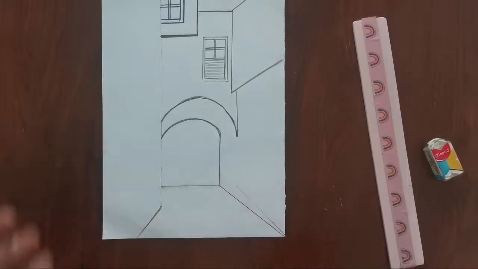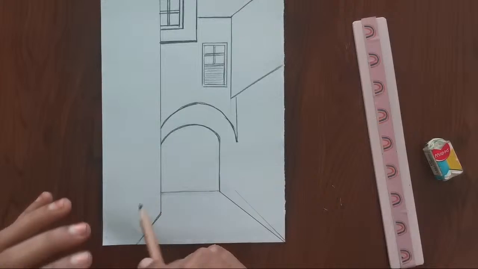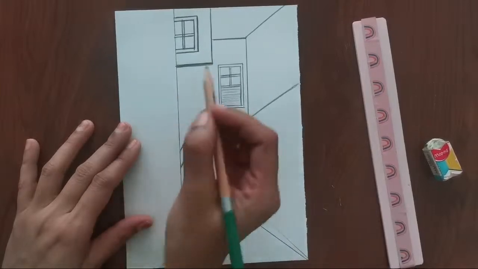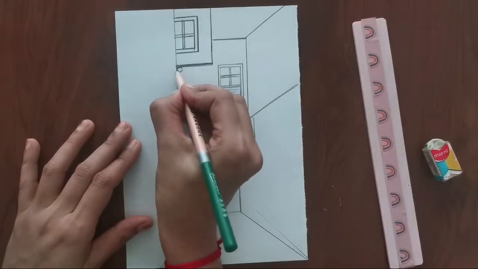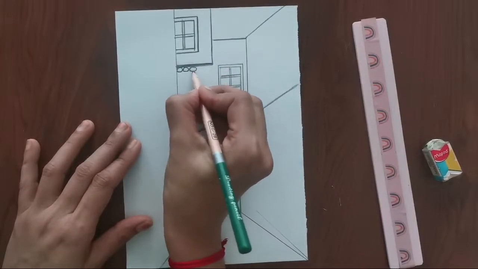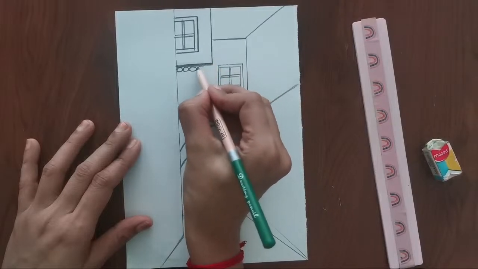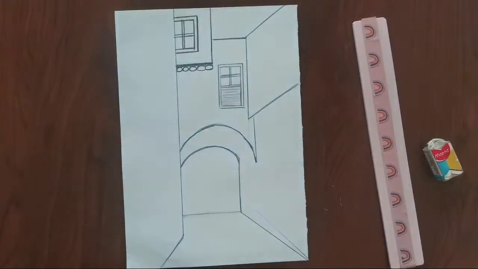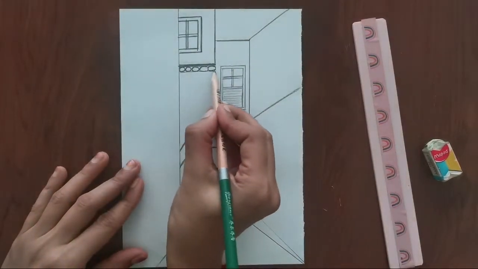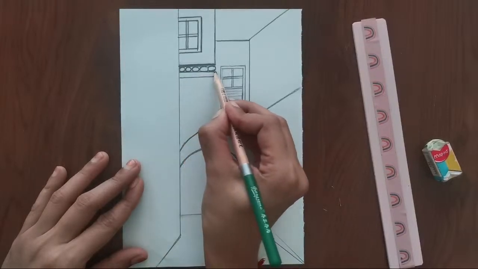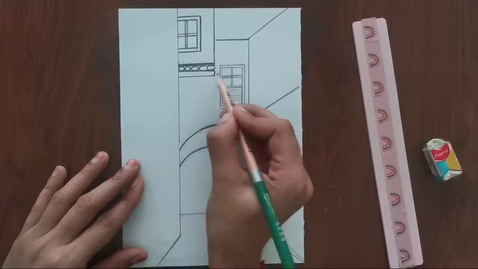All right, next step. Now let's focus on this portion. Below this line, let's add some wooden logs or wooden pieces. So just make some circles or oval shapes like this, as if certain wooden logs are placed for balancing that structure. Next is another one I'm adding this way. These are the detailings we have started doing.